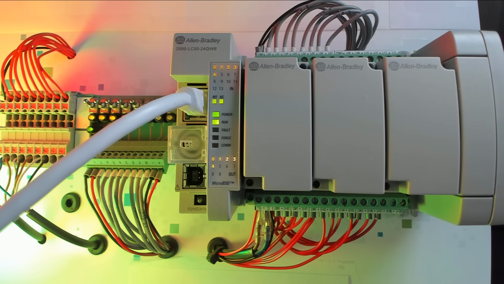And now here you will see this is my RS Links software, and this software comes along with connected component workbench. So once you install the software, this will be installed as well, the light version. And if I open this one now, Micro850, I will see two controllers. One is the controller, which is my real controller, this one.